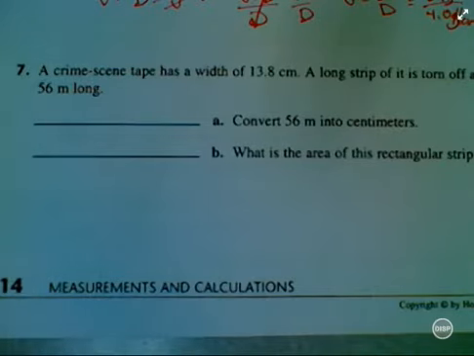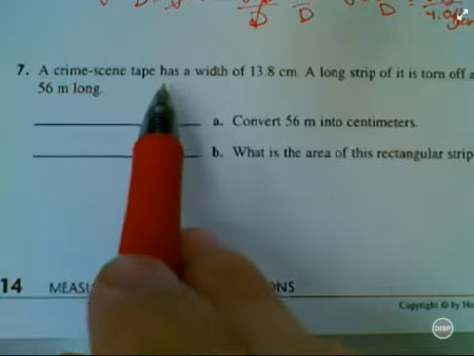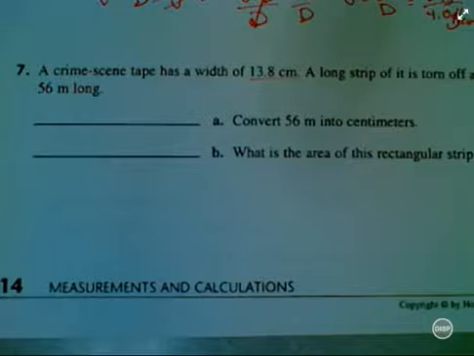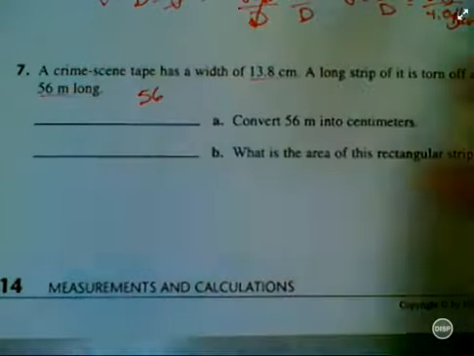So let's finish up the worksheet with number 7. A crime scene tape has a width of 13.8 centimeters. A long strip of it is torn off and measured to be 56 meters long. Convert the 56 meters into centimeters. Well, we can do that from last section.